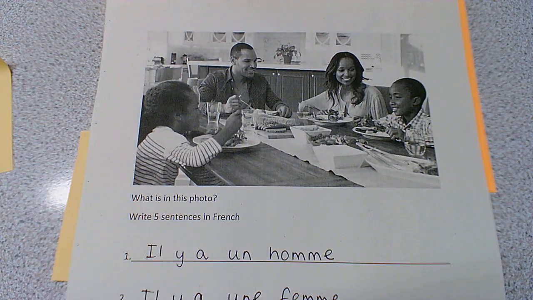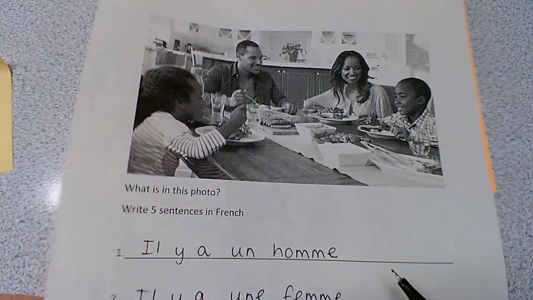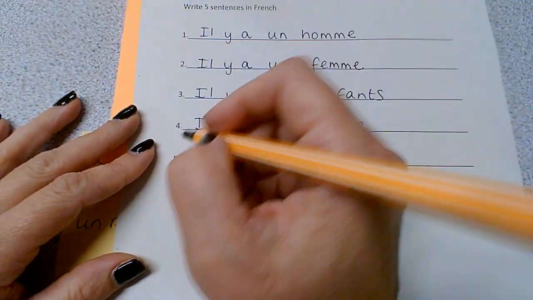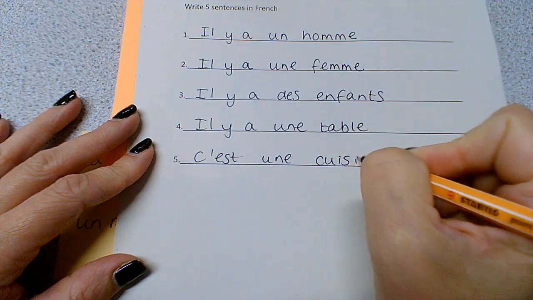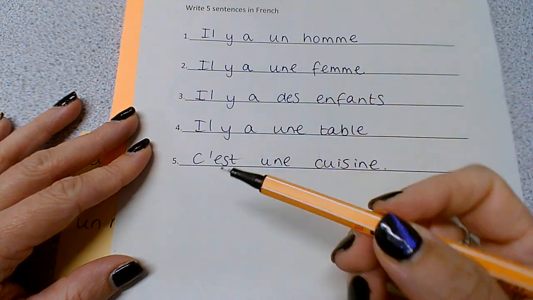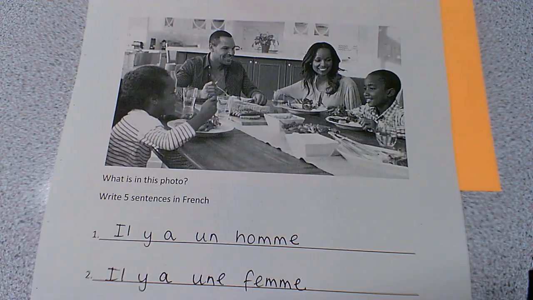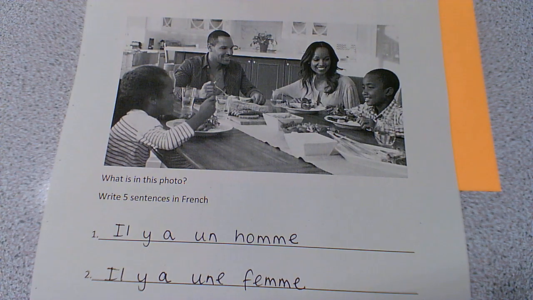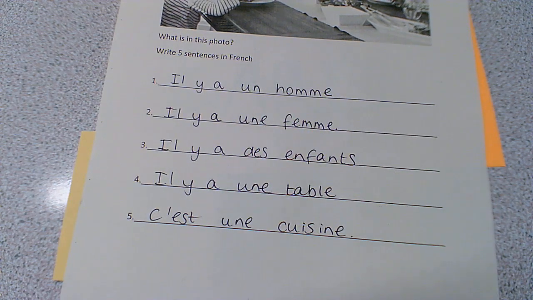And then, for sake of argument, if we were running out of ideas, if we couldn't think of any other nouns to reference on here, we are going to say it is a kitchen. C'est une cuisine. So you can, if you are really struggling to find a fifth noun to say what there is in the picture, then you can use the expression it is as well and say what it is the picture. We could say c'est une cuisine, c'est une famille, c'est un repas, it's a meal. But all of these expressions work perfectly well with il y a as well.